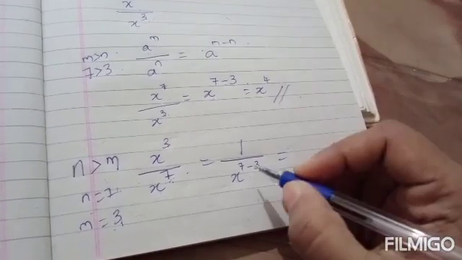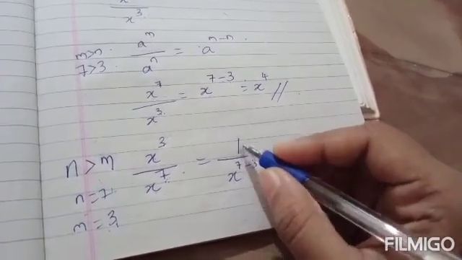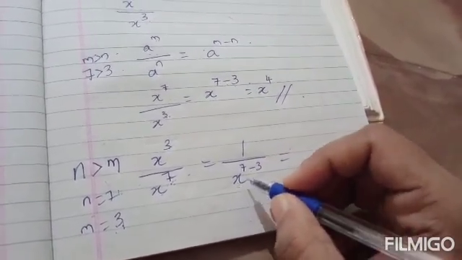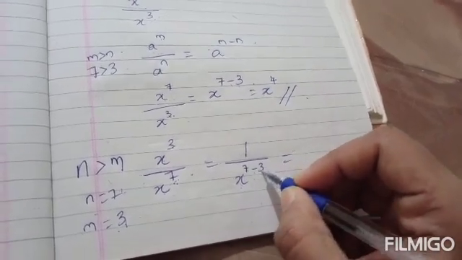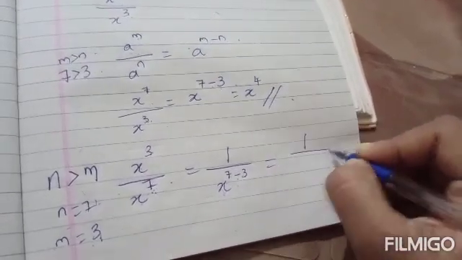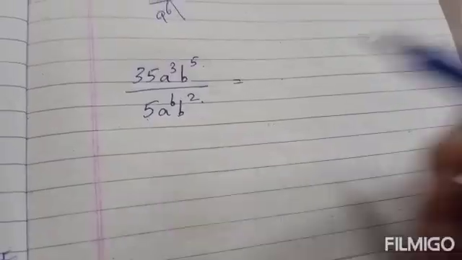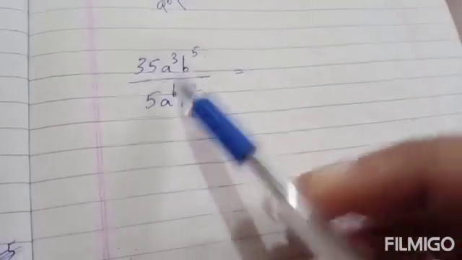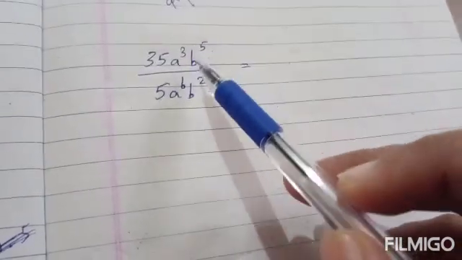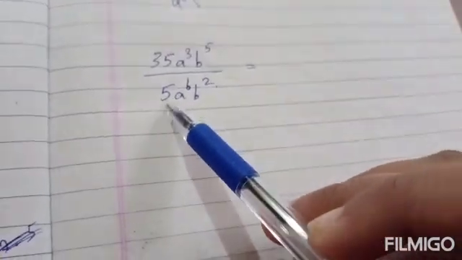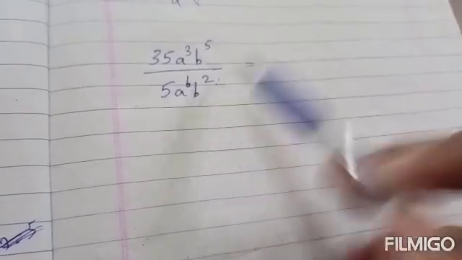Okay, so x raised to 1 by x raised to 7 minus 3. So what you will get is 1 by x raised to 4. Okay, so let's take one example: 35a cube b raised to 5 divided by 5a raised to 6 b square.